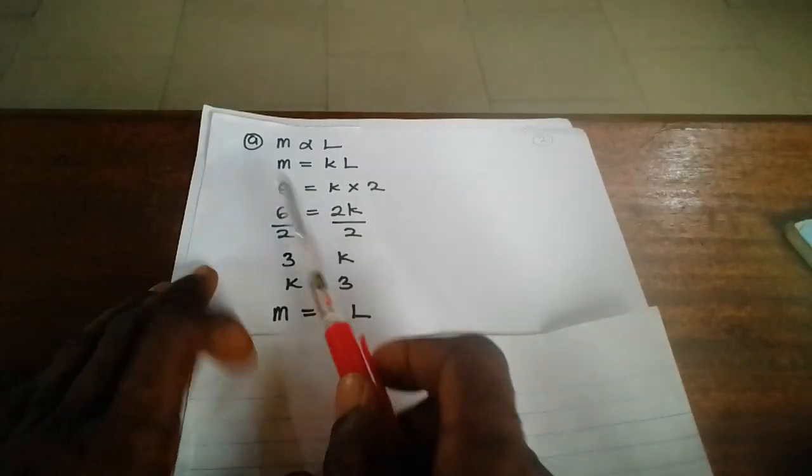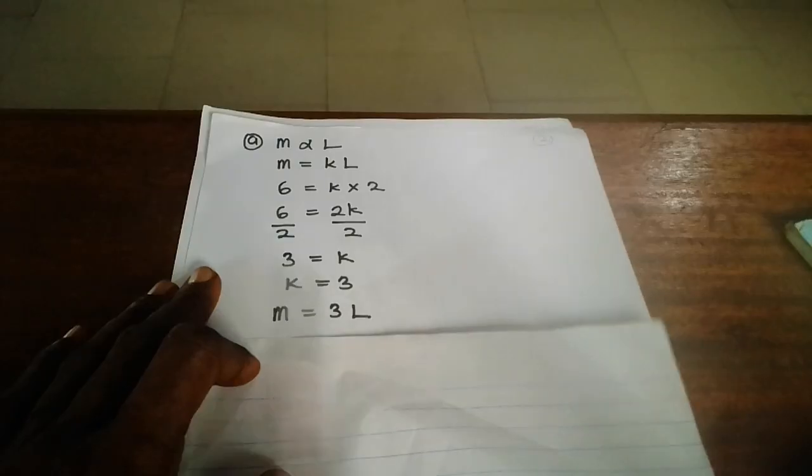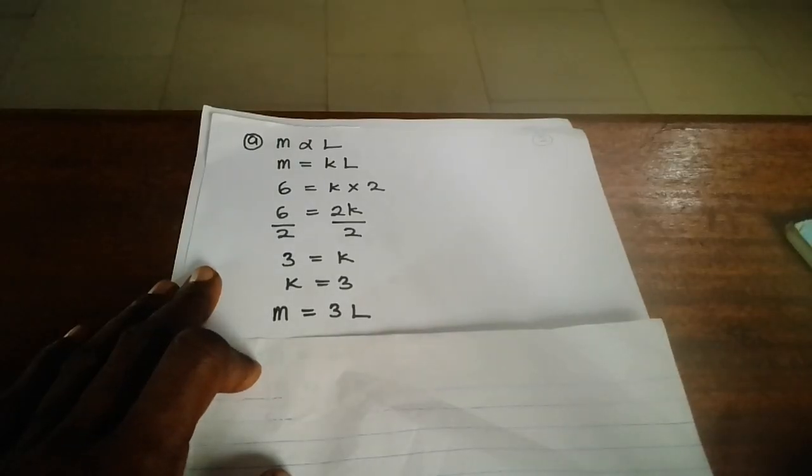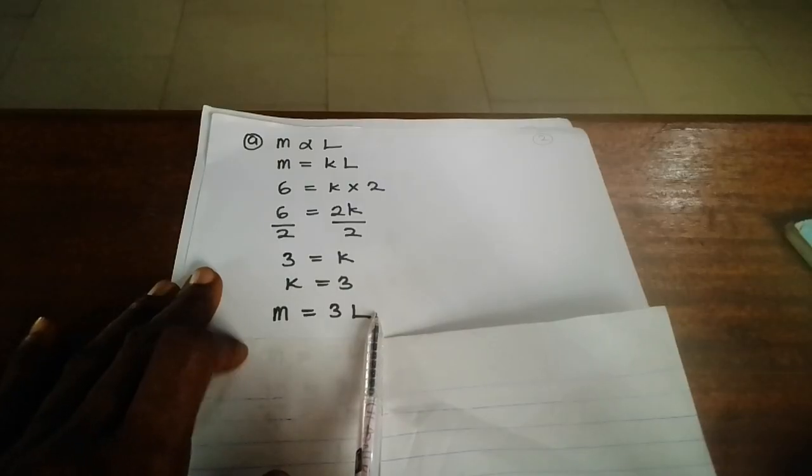So m equals, in place of K we put 3, then L. This is the formula that relates m and L. So for this particular question, m equals 3L stands as the formula for this particular variation.